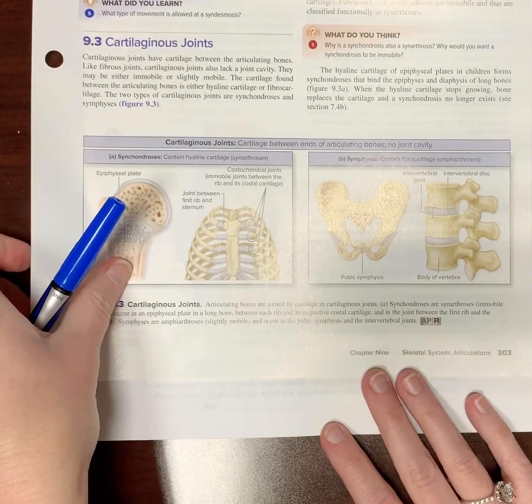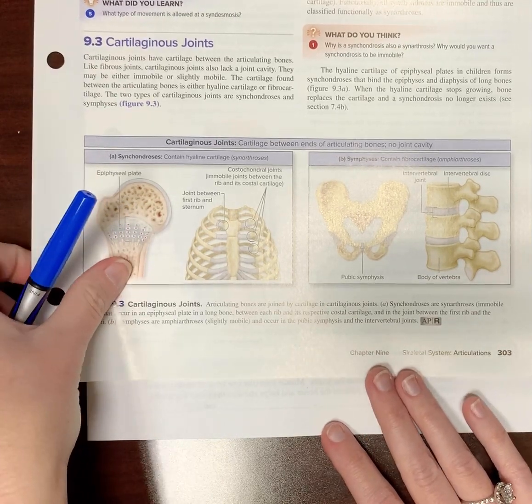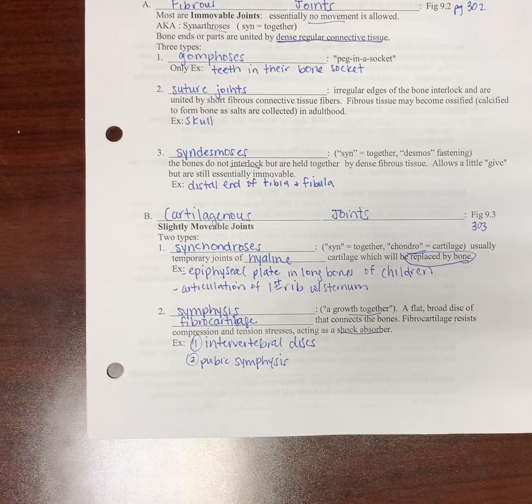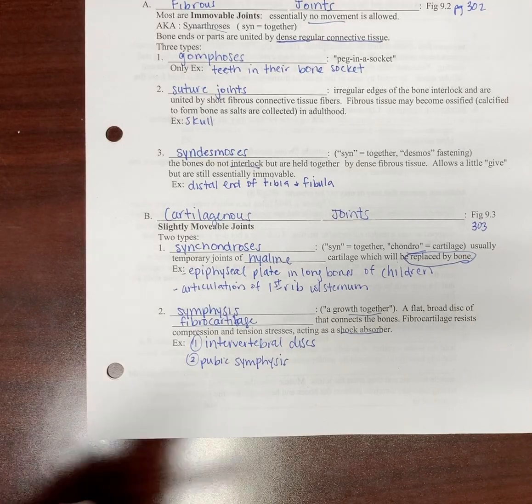So those aren't too hard. The word's a little weird, but not too bad. All right, let's turn the page.